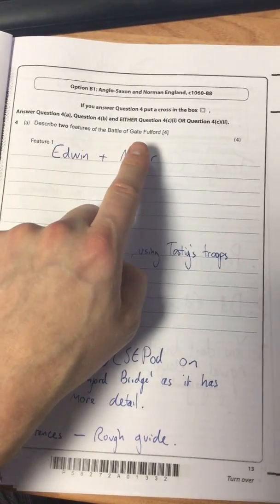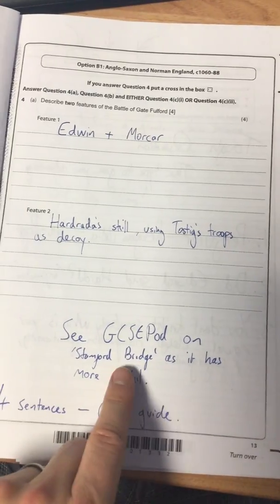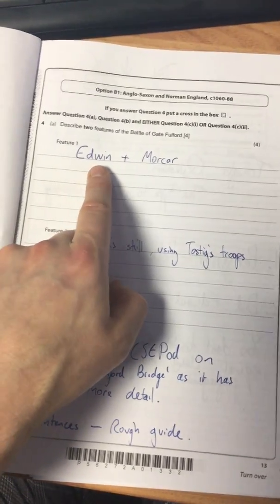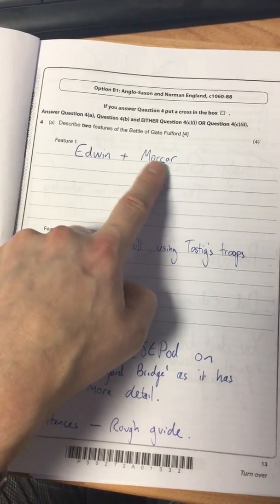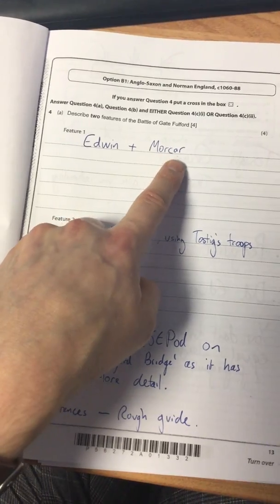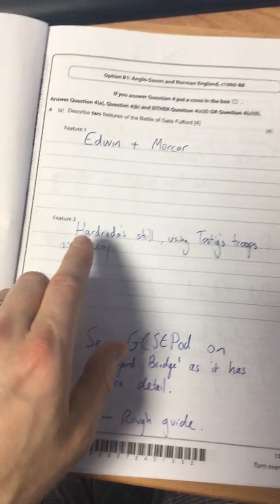Well, 2 features of the Battle of Gate Fulford. If you're thinking what on earth is that? See the GCSE pod on Stamford Bridge as it has more detail. But what I would put is that the Anglo-Saxon forces at the Battle of Gate Fulford were led by Edwin and Morcar because Harold Godwinson was with the main part of the army down on the south coast.